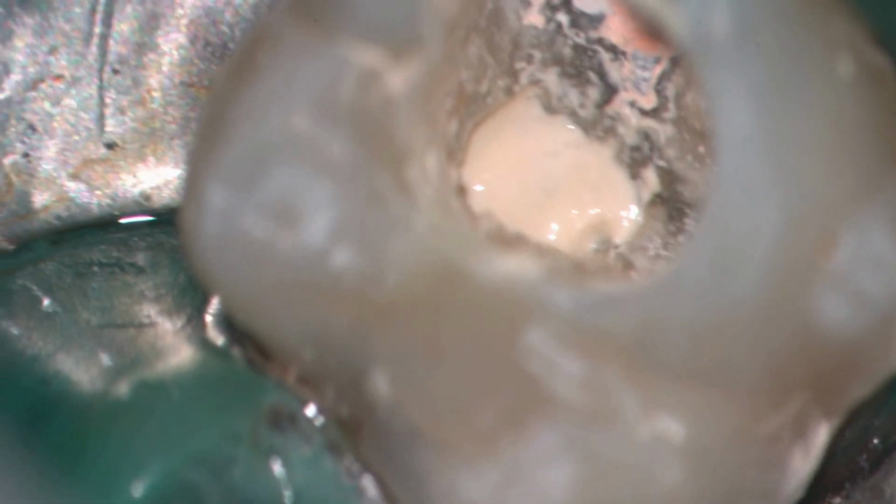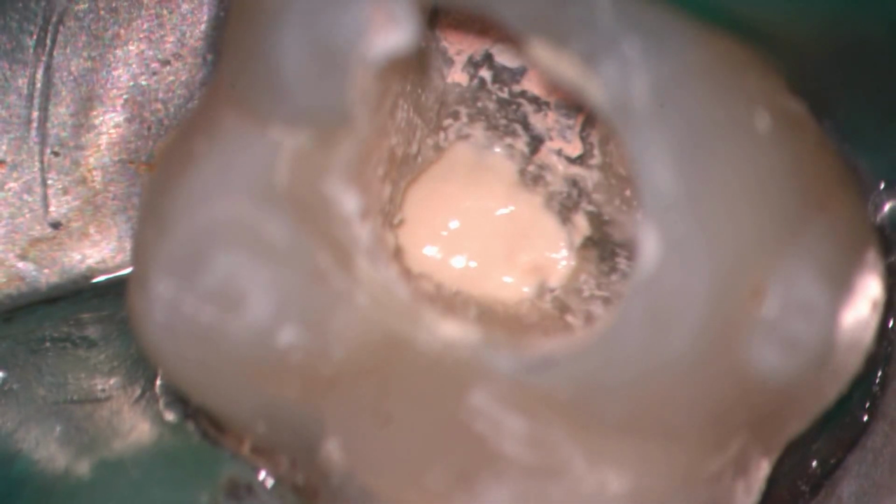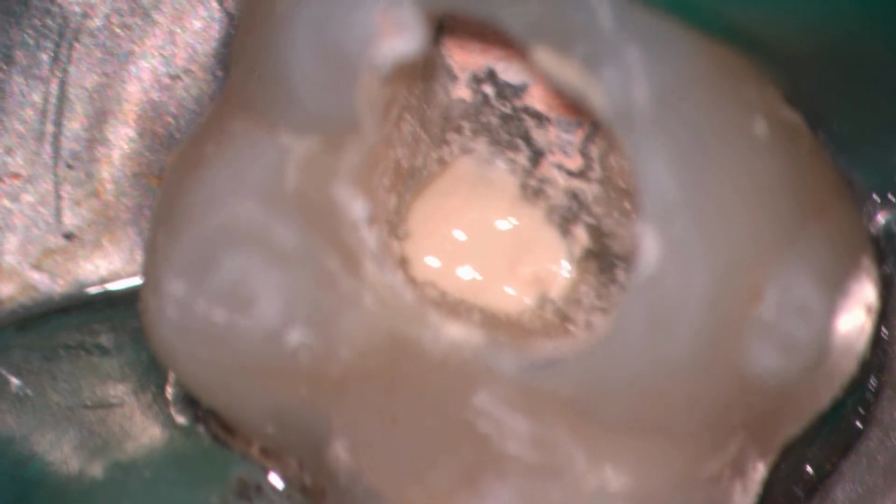In this instance, we still have a very thin layer of the Cavit that was placed externally at the first visit, and so that kind of contains the Biodentine so it won't express grossly out the external defect. Now the next thing I'll do is have my assistant place a ball of Cavit on a 12 plugger and pack that over the Biodentine, compressing it down.